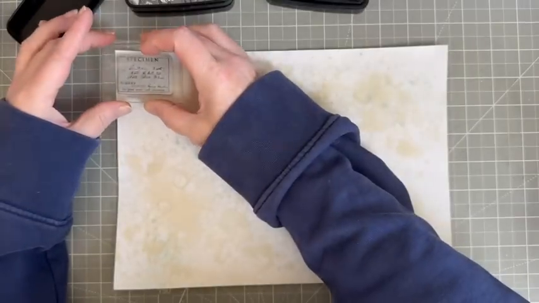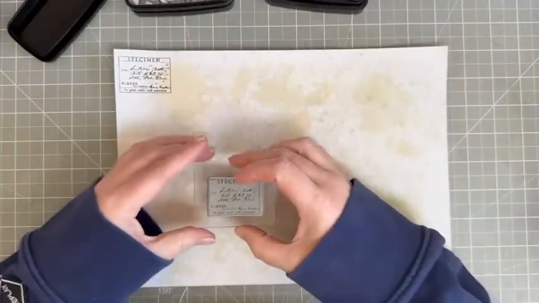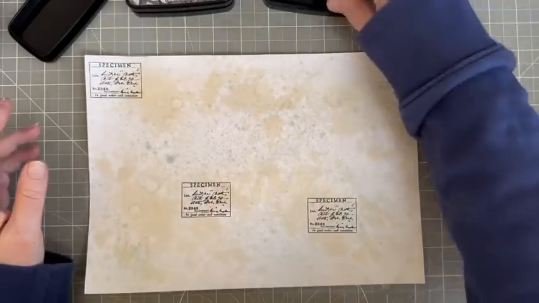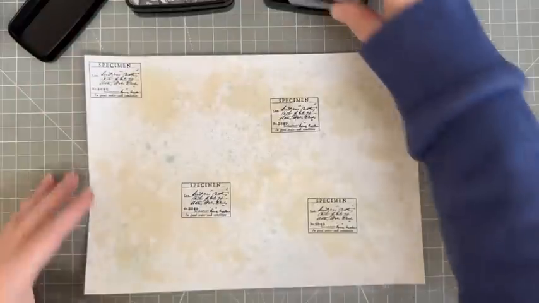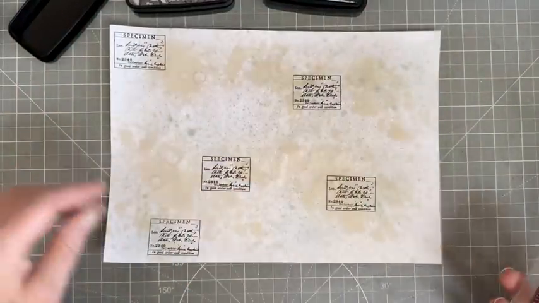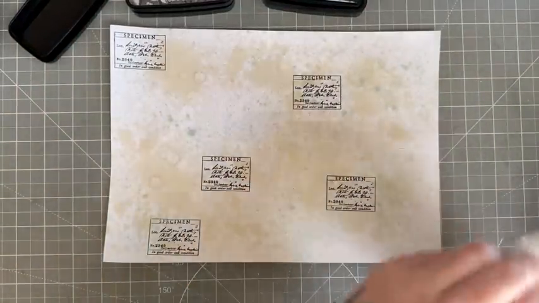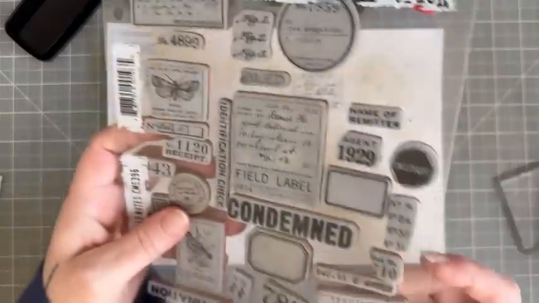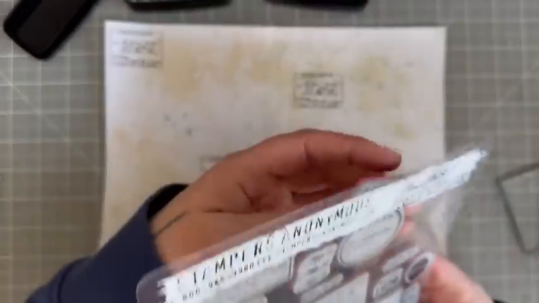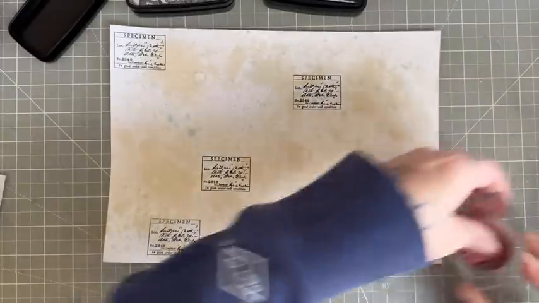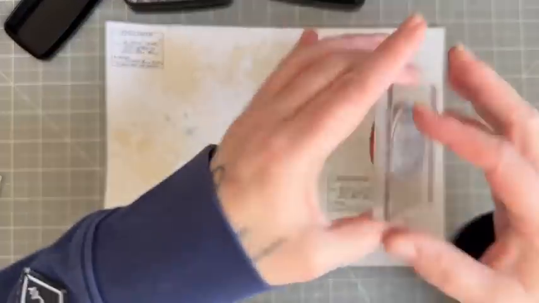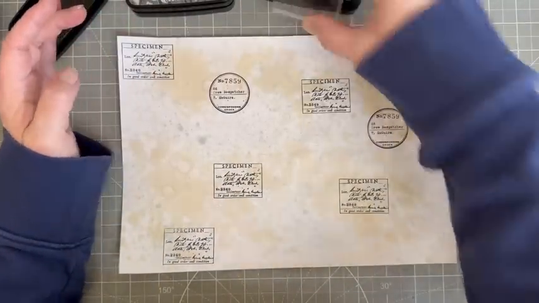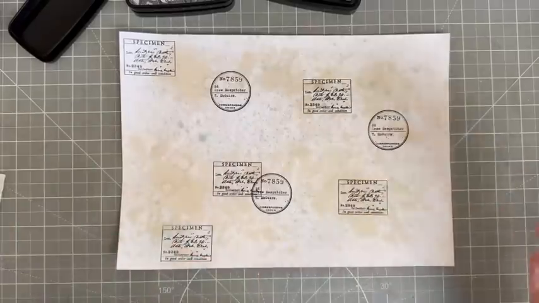And I'm just gonna randomly stamp all over the piece of paper. I've managed to put my finger in the ink again. And now we're going to get this little one, and just take, it doesn't have to be Tim Holtz stamps, it can be any stamps you like. And I'm not even thinking about where I'm putting it, I'm just stamping.